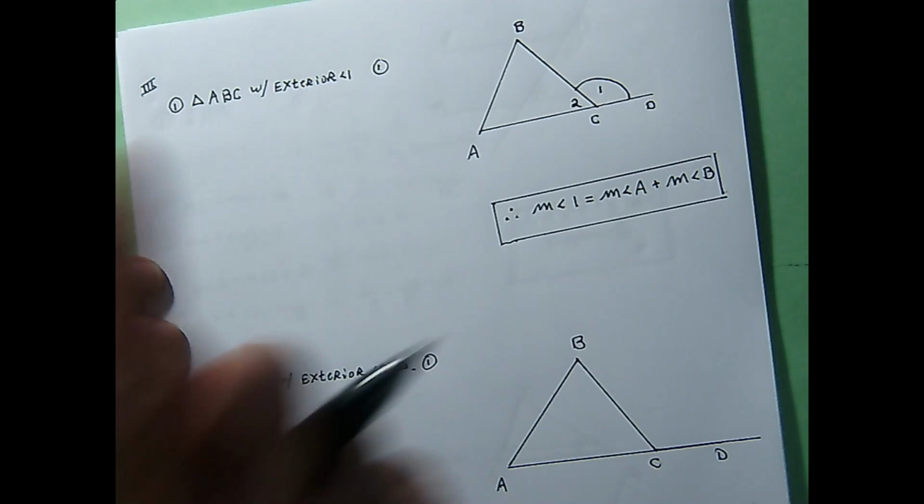So here we're given triangle ABC with exterior angle 1. And we are to prove that angle 1 is equal to the remote interiors, that this angle is equal to those two angles added up.